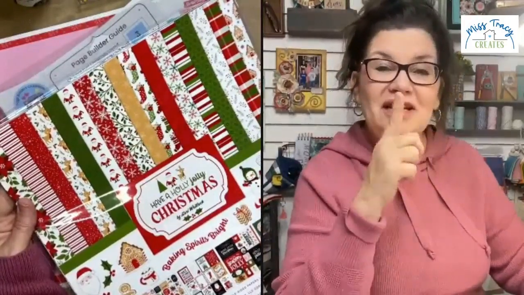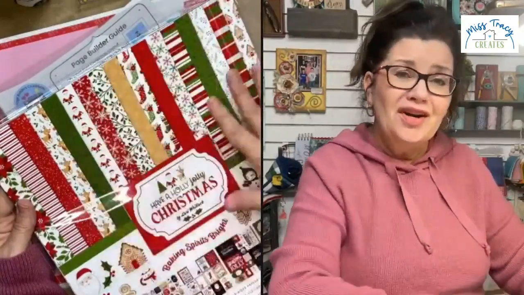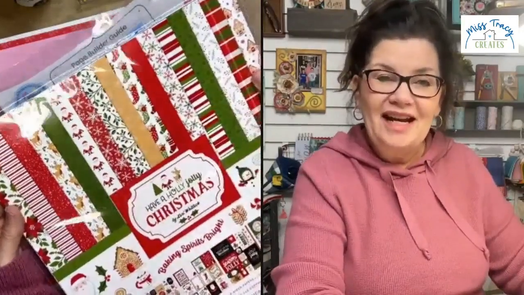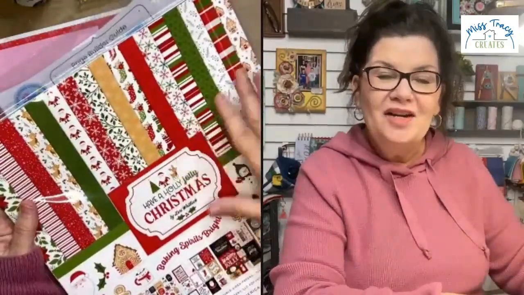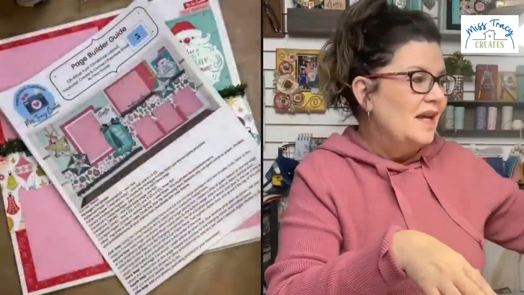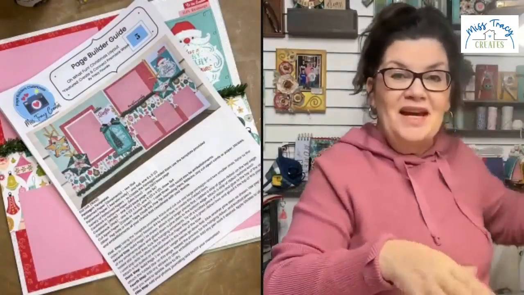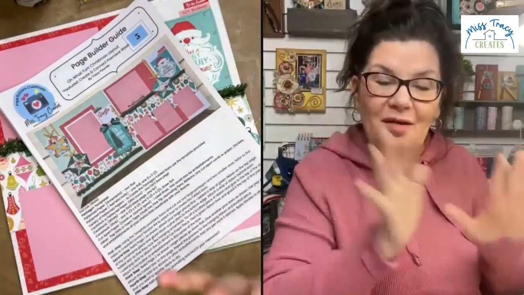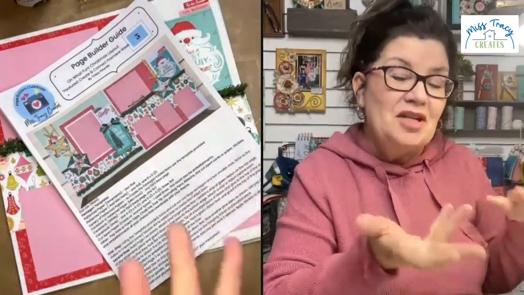Okay, so whether it's past, present, future, we're going to create as many layouts as we can. I'll be driving that out of one Christmas collection kit. And it's really fun. We get to get really creative with these kits. That way, the purpose is to use it up. Let's make some good layouts so that we can get pictures on these things and start preserving our memories.